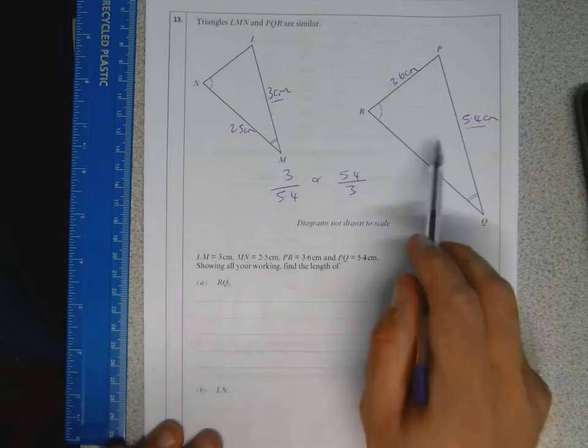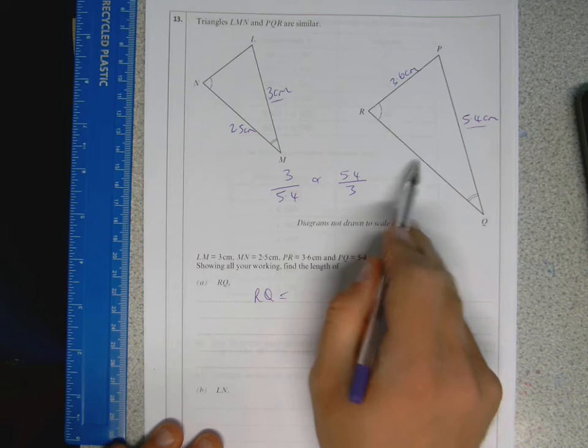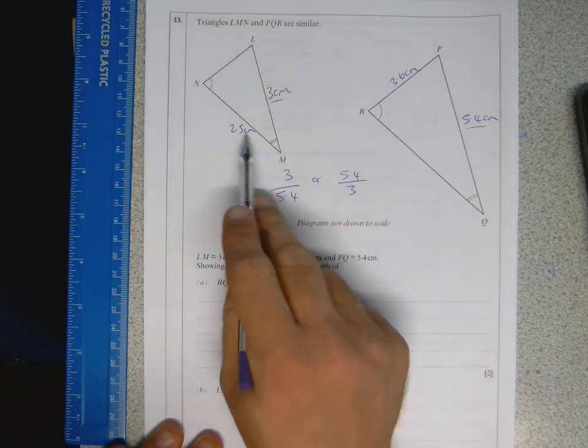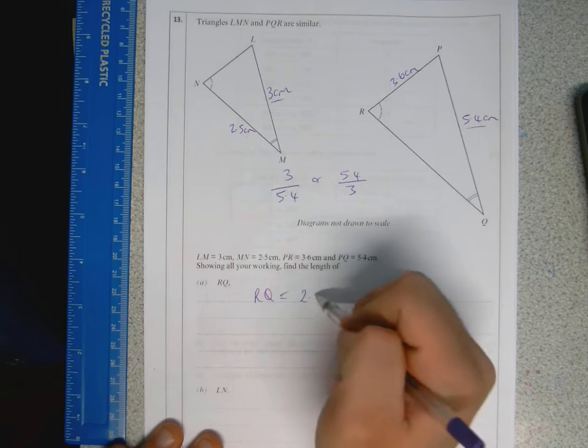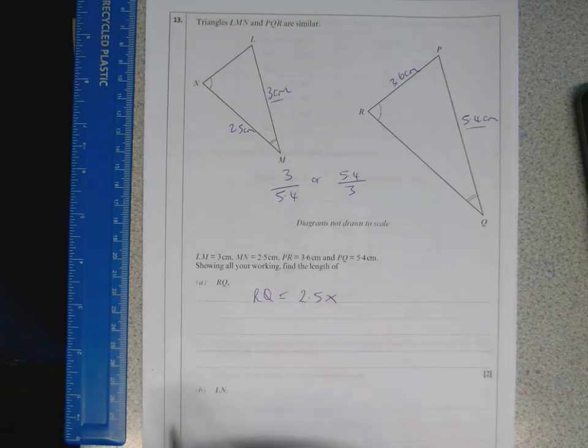Anyway, let's look at the question. RQ. RQ is that side, yeah? So RQ. Now, what side does RQ correspond to? Corresponds to that side, isn't it? Which is 2.5. So you do 2.5, then you want to multiply it by the scale factor. So you have to decide which one. It becomes easy if you think about this logically.